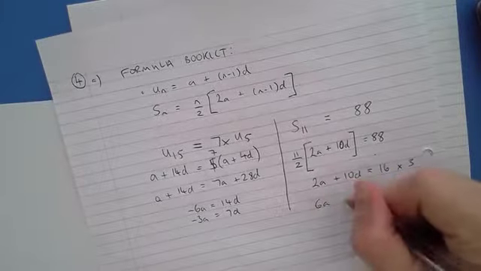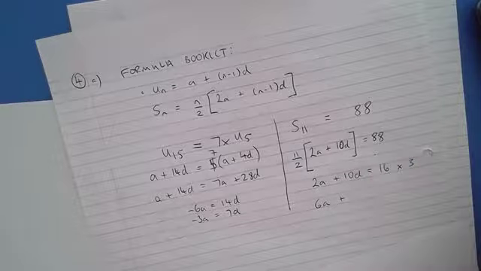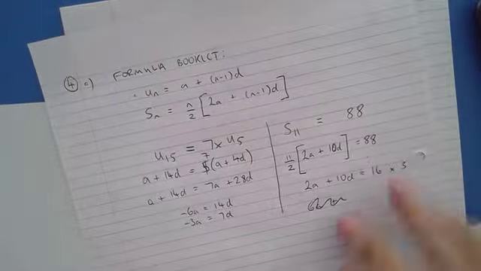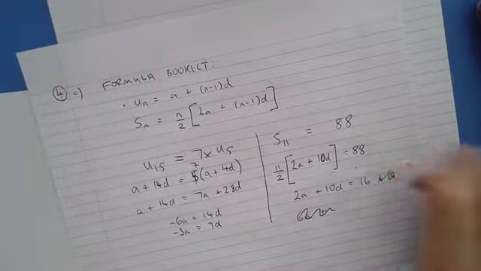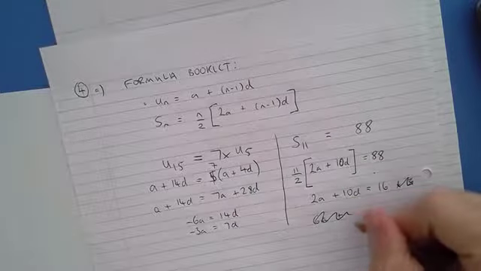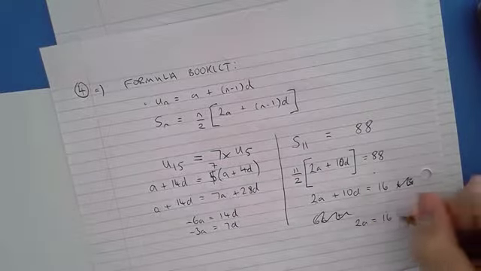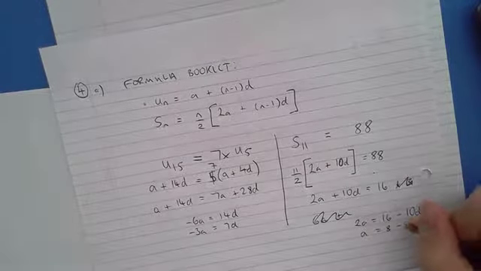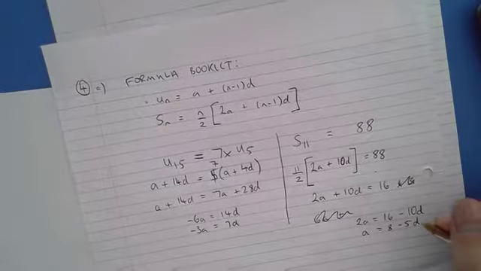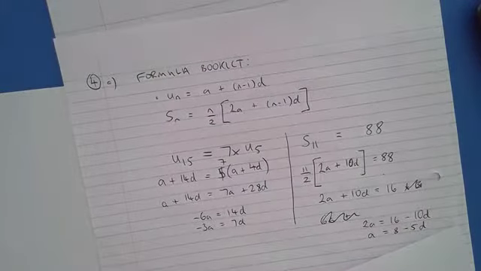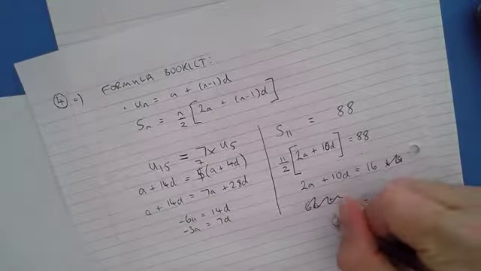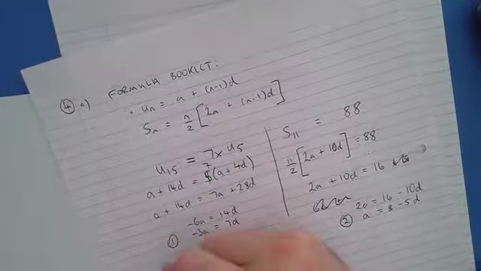That's going to give me 6a. Could you take the 10d over and divide the whole thing by 2 so you just get a on its own? Okay, let's do that. So we're going to get 2a is equal to 16 minus 10d. Divide that by 2 so we get a is equal to 8 minus 5d. And sub that into that. Yeah, that's good. I like that. Okay, so sub 2 in 1.